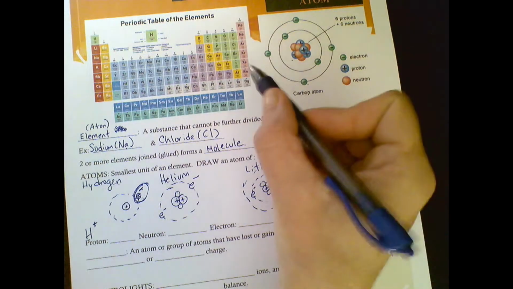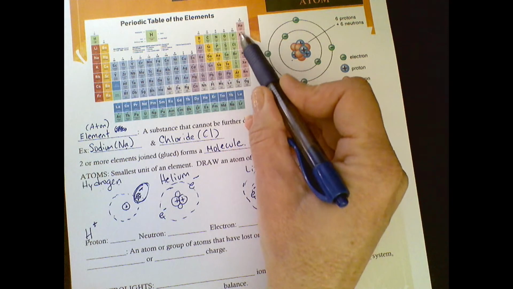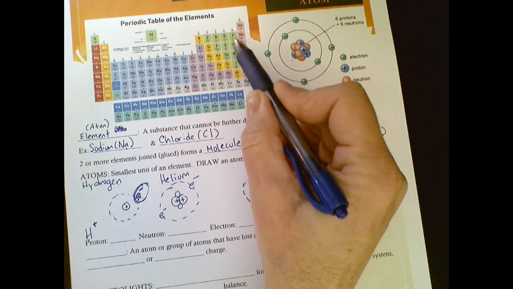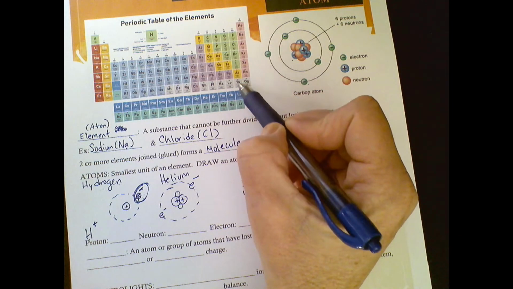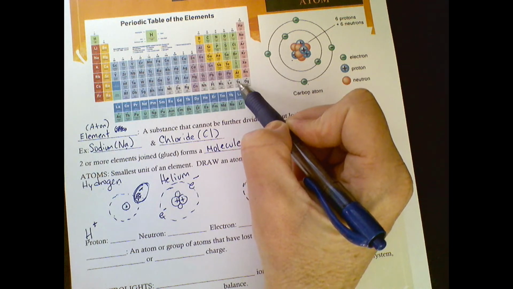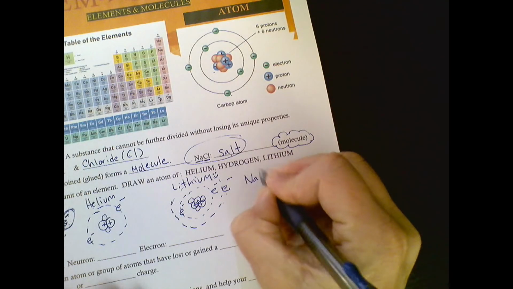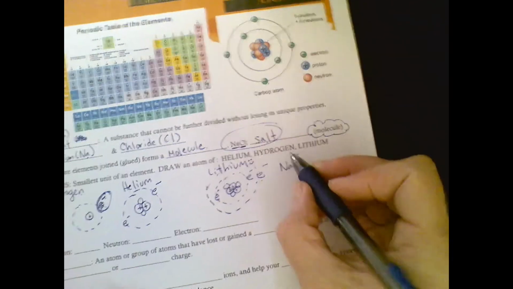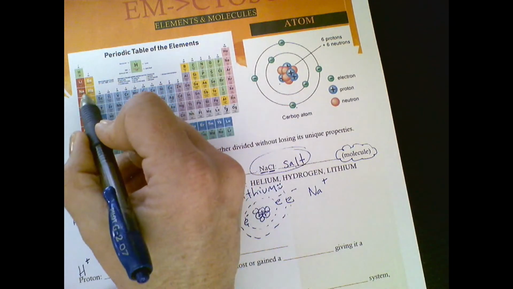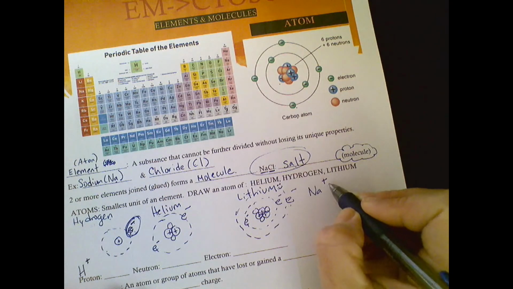Similarly, if I look at one of these elements over here, these all have 8 in that outer ring, but these don't. These have 7. And they want 1 electron. So let me see if I can come up with an example of this. Salt. Sodium has a positive charge because it had in its outer ring only 1 electron and it gives it away. When it gives that electron away, it's left with an extra proton.